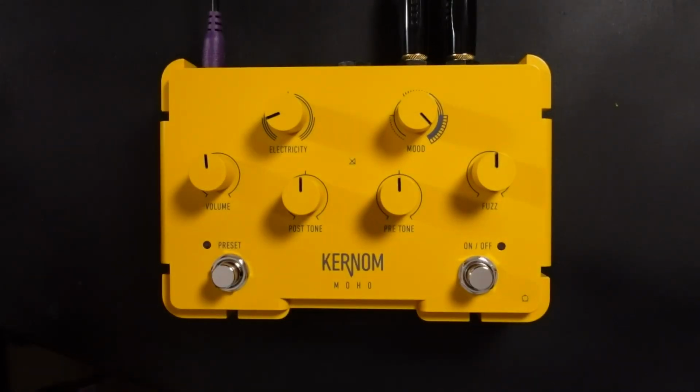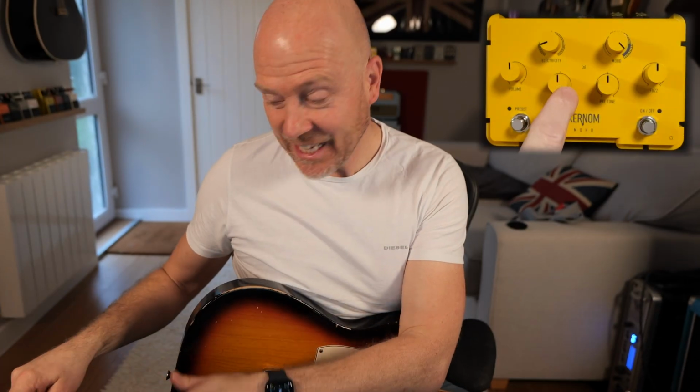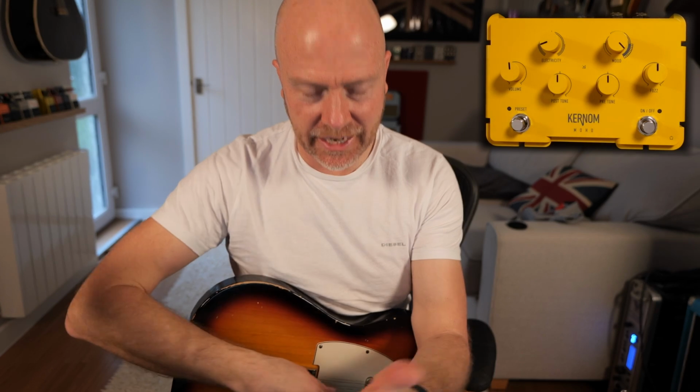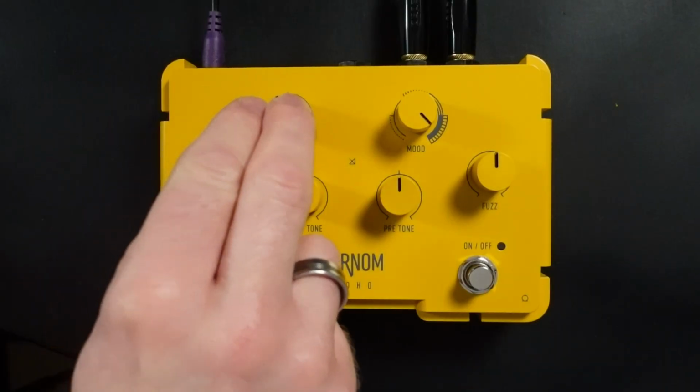Now, as you heard there, as I brought it into mood 5 and I turned the electricity control back, you can actually tune the ring modulator to the note of the guitar. So if I play like an A string or an E string like I did on the intro, you can then tune by adjusting the electricity control to that note, which I think sounds absolutely awesome. So let me go through all the different controls on here.